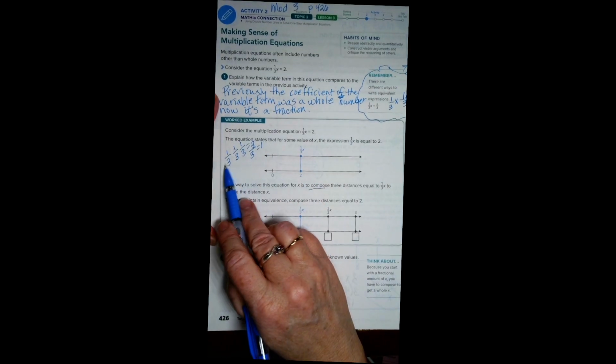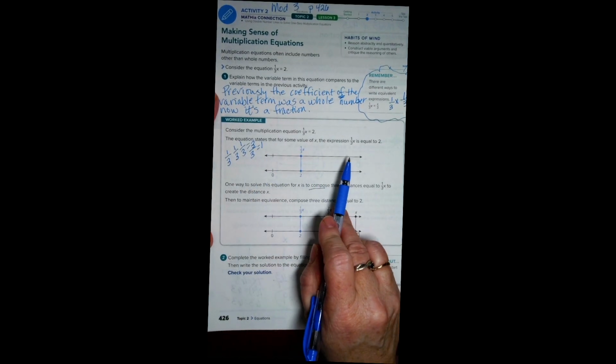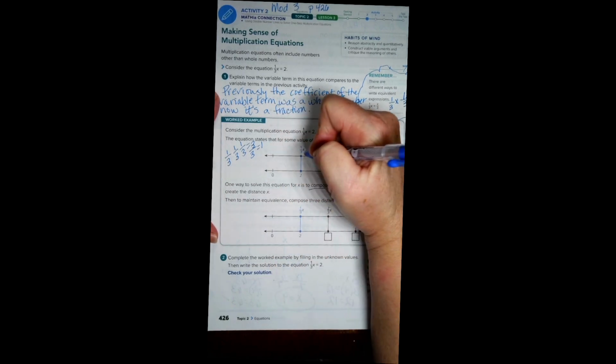3/3, which equals 1. So we're going to compose 3 equal distances that are a third distance. This distance is a 1/3 distance. So we're going to do another one that's a 1/3 distance. So this will be the second 1/3 distance, so 2/3. And this will be the third. And we're going to actually just call that x.